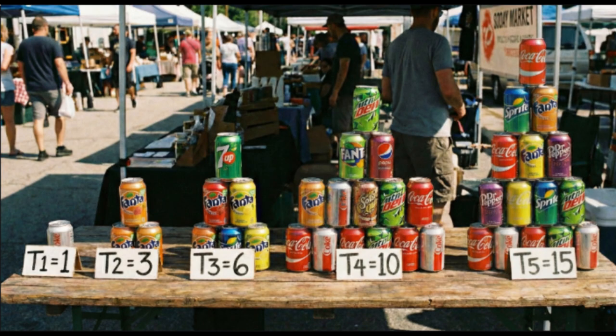If you stack objects like this, one on top, then two, then three, then four, you get a triangle. The numbers that count these stacks are called triangular numbers: 1, 3, 6, 10, 15, 21. They might look simple, but they actually show up in games, science, and even how people connect with each other.